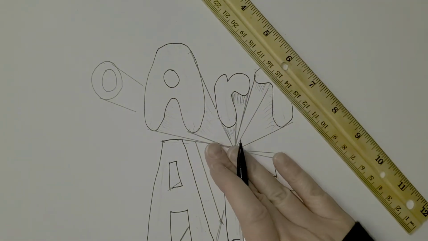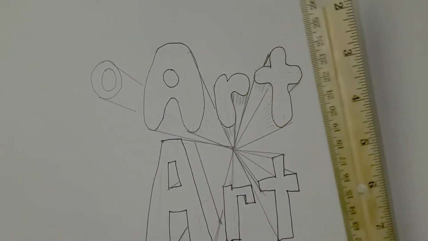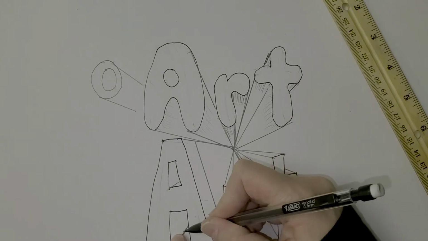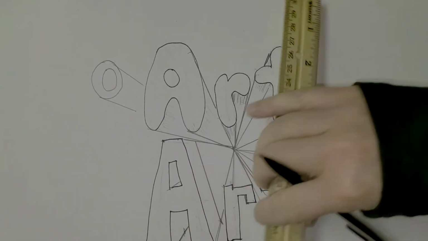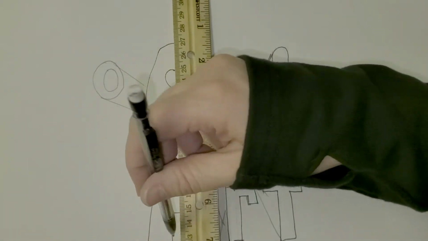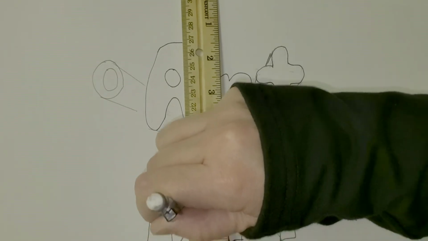And now I have the start of the side of the letter. I'm going to do the pinky space again, so I have my mark to know when I need to stop. It was right here. Line it up, and then slide the ruler till I can make that line right there.